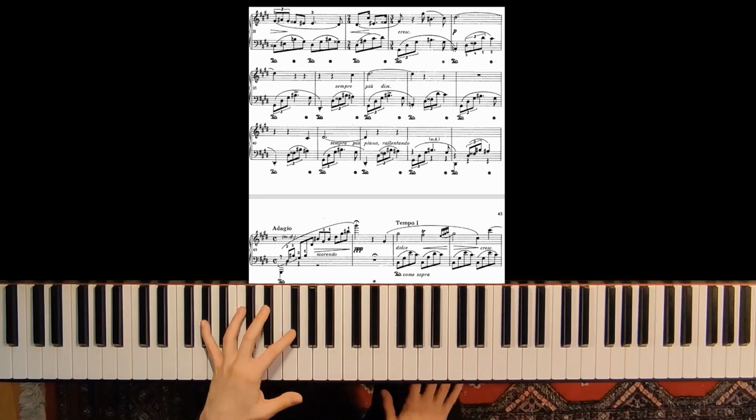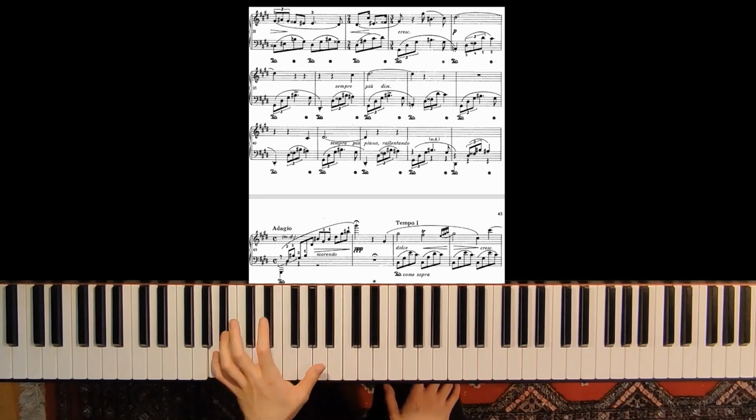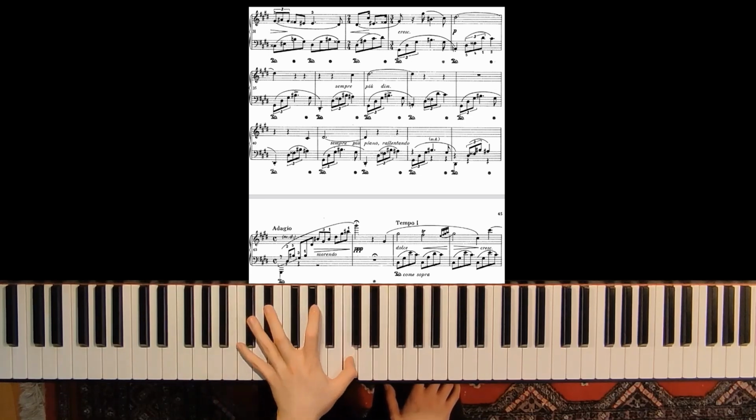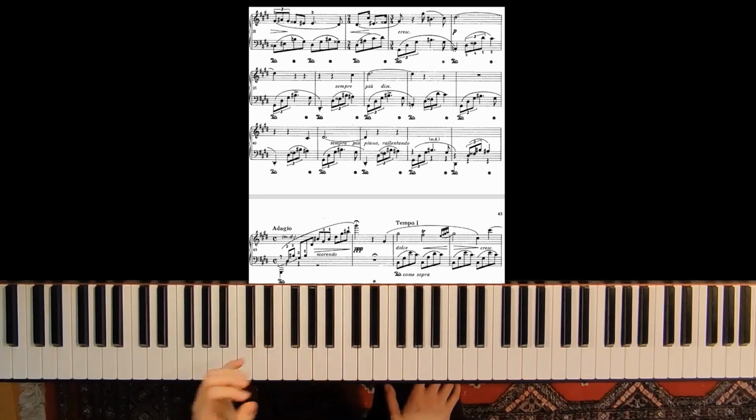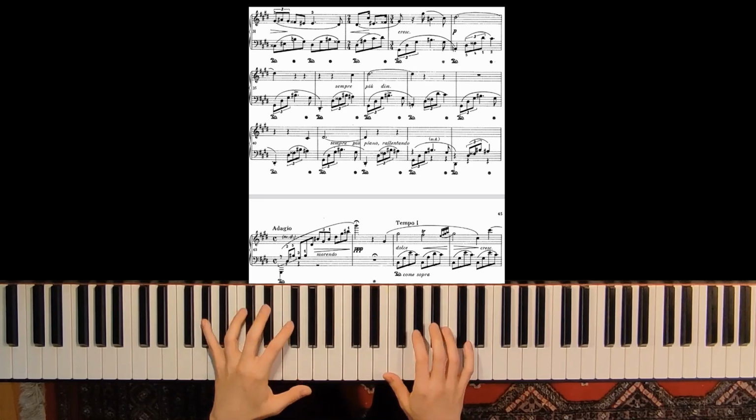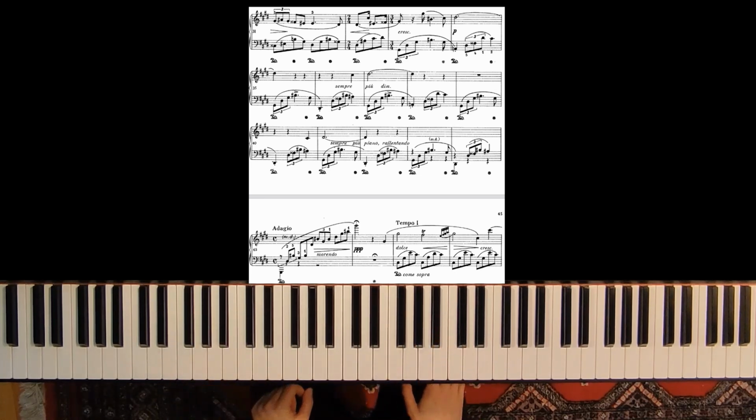So this part from measure 33. This reminds me very much of Polish folk music, or from the rhythm of a mazurka, for example. Yeah, so be careful here to also change the mood. It's not so much lyrical as in the beginning, it's a little bit different mood.